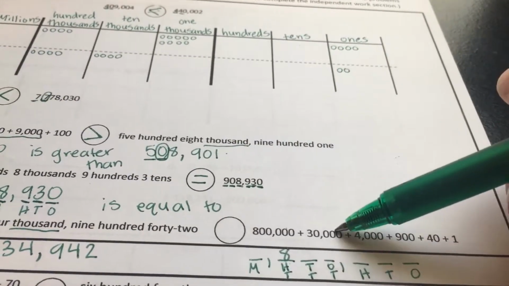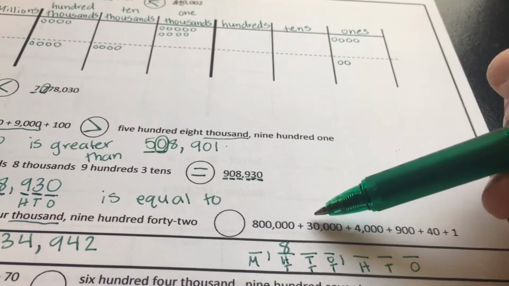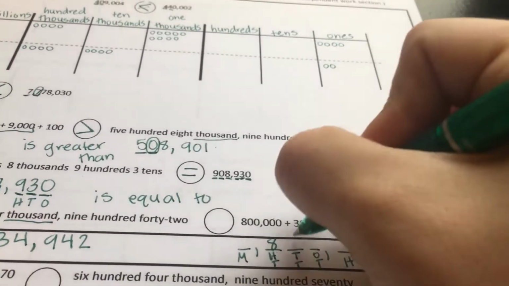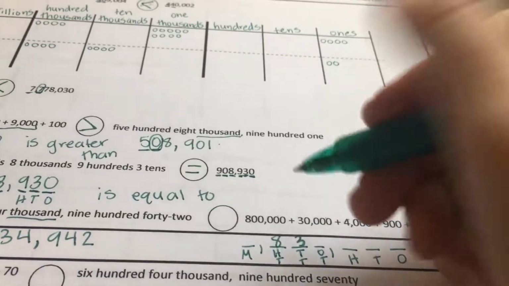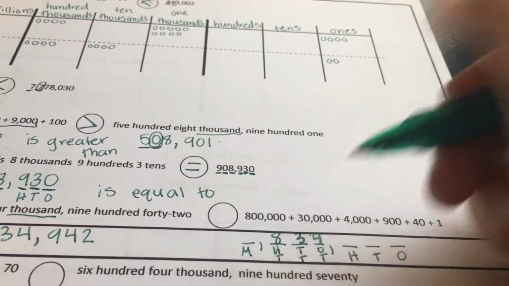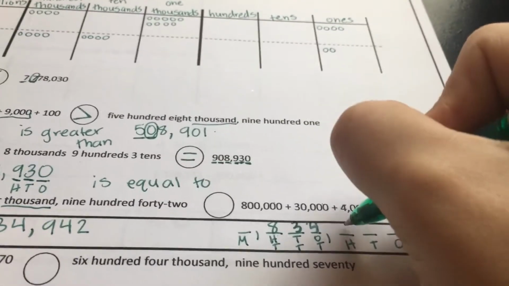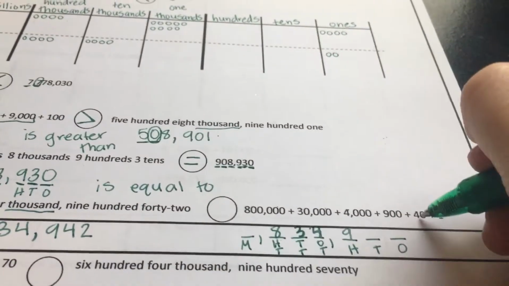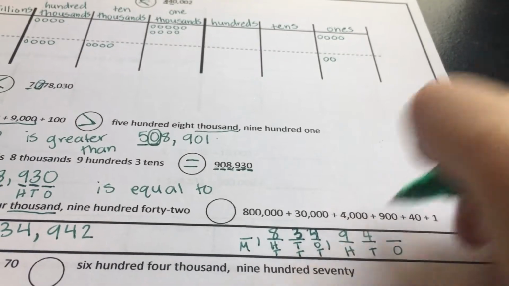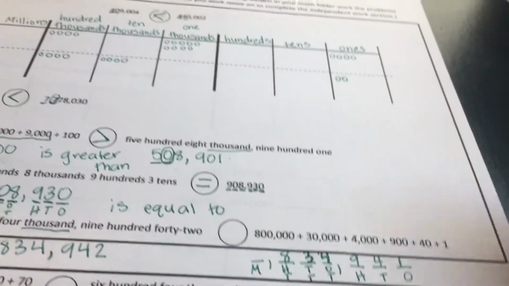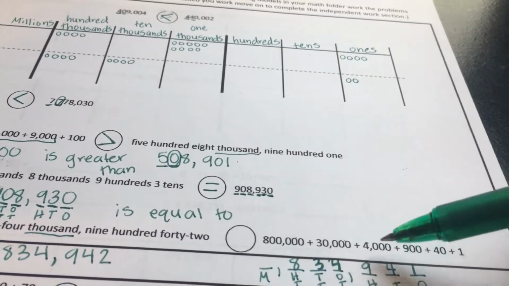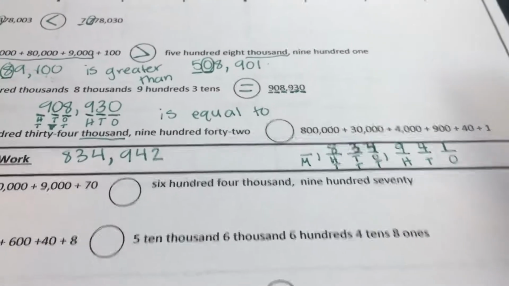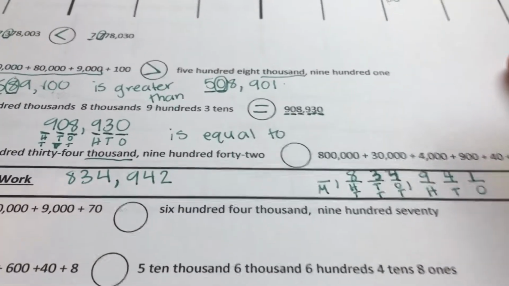We have 30,000. Well, remember, 30 means tens. So I have 3 10,000s. I have 4 1,000s. I have 9 hundreds. I have 4 tens. And I have 1 one. So here I have 834,941. So let's go ahead and compare to see which one's bigger or if they're the same.